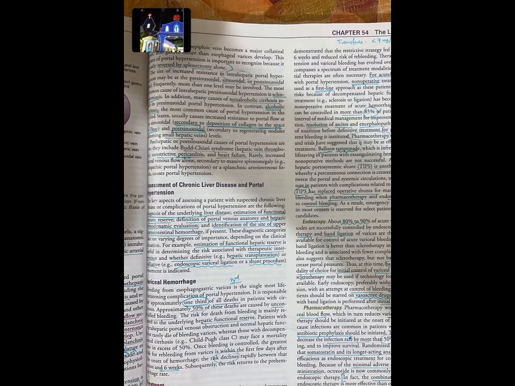Here, constrictive pericarditis and heart failure can also cause post-hepatic portal hypertension. Then, assessment of chronic liver disease and portal hypertension. In this assessment, first we have to assess whether any underlying liver disease is present, estimate the functional hepatic reserve, define the portal venous anatomy and hemodynamics, and identify the site of upper gastrointestinal hemorrhage.